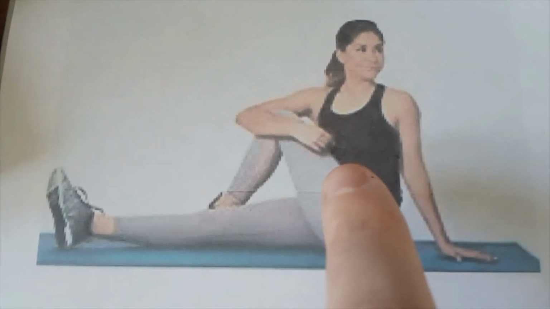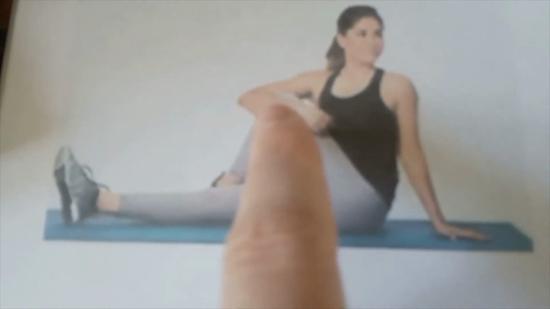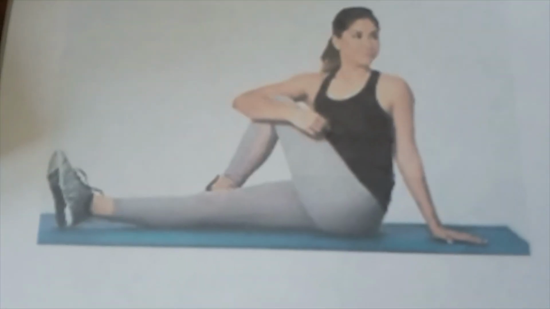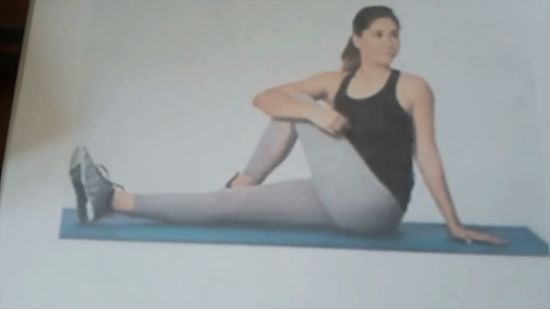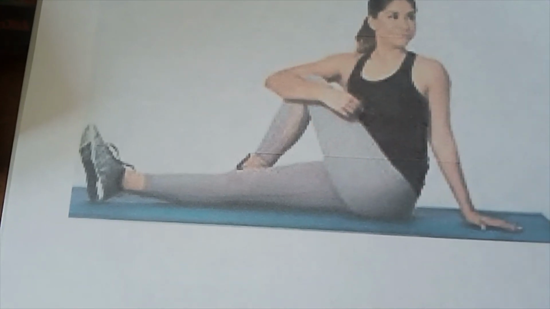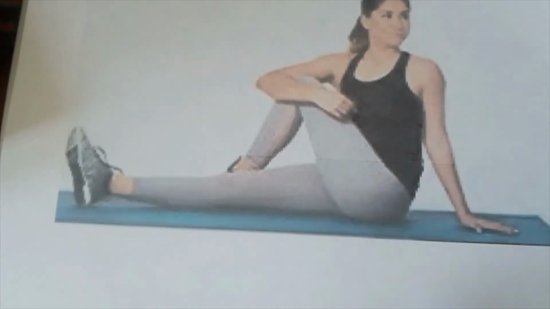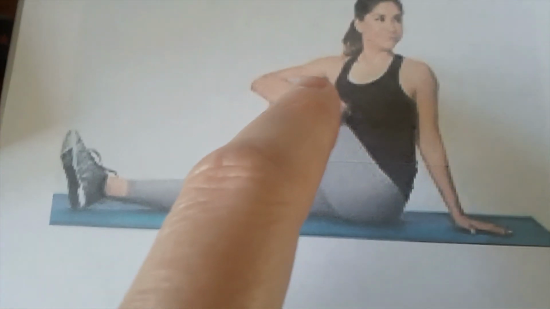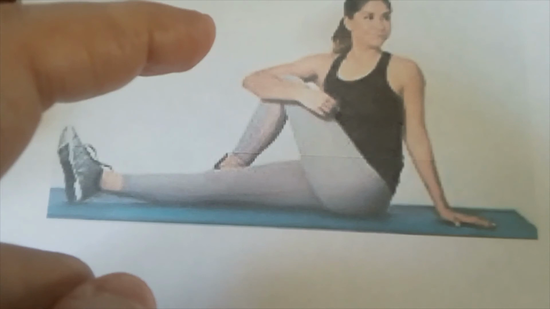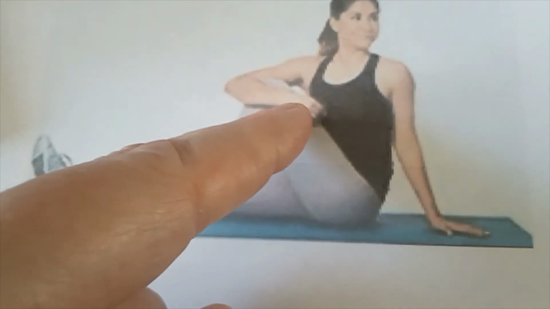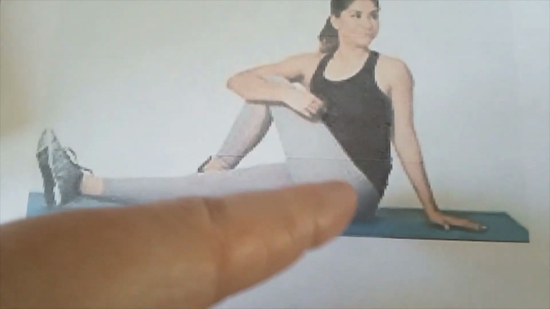Then we're going to grasp around the top of that knee with the other arm, and turn away, facing in the opposite direction of where that leg is pointed, and you're going to pull across the opposite way with that arm so that you get a good stretch down the outer thigh right into the hip.